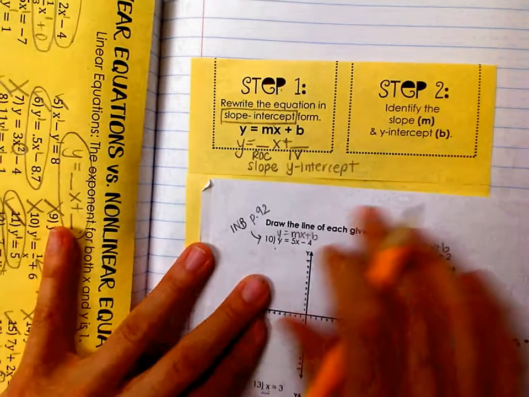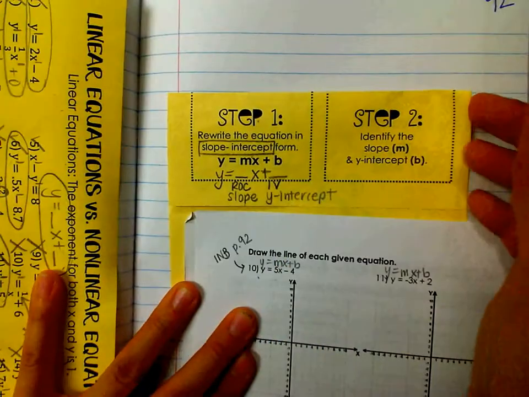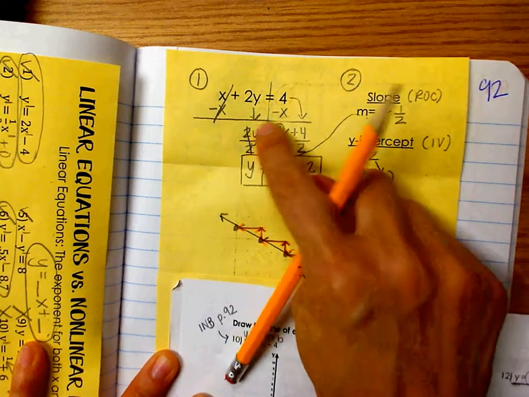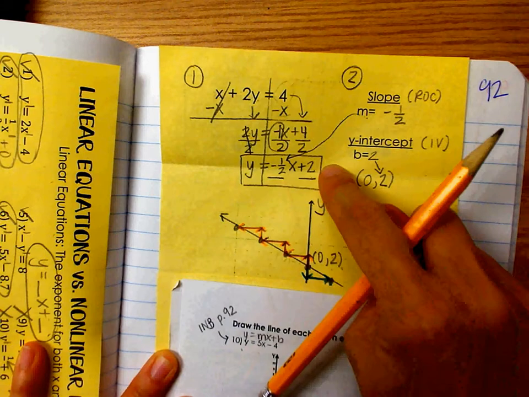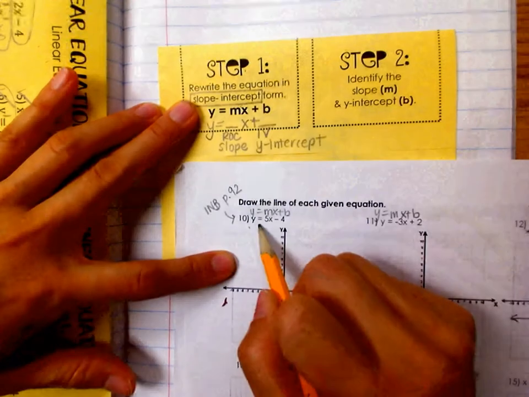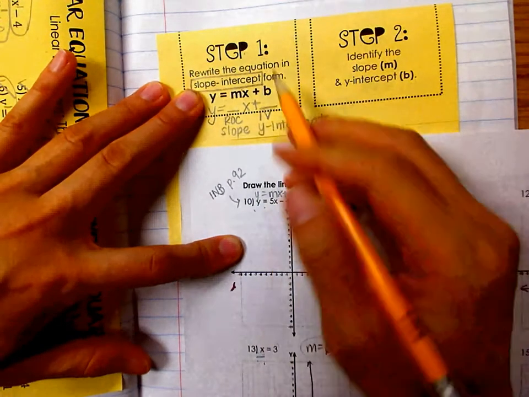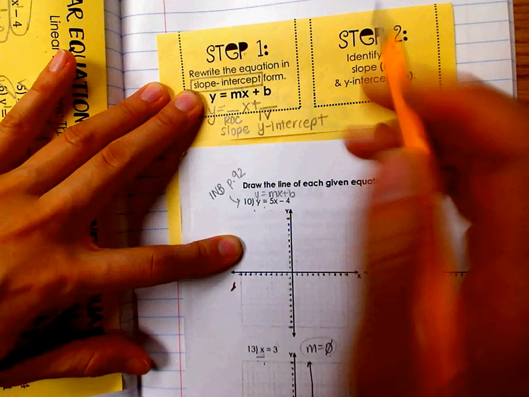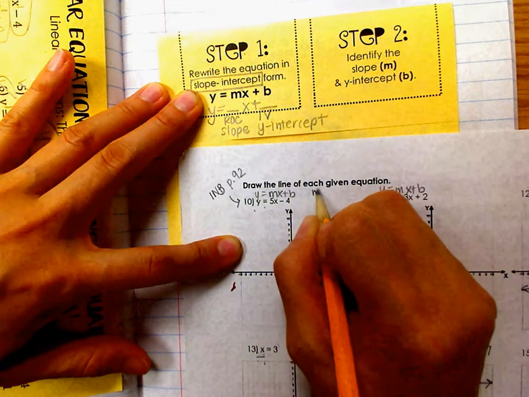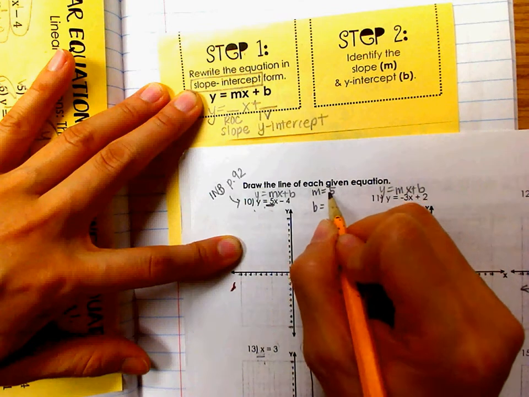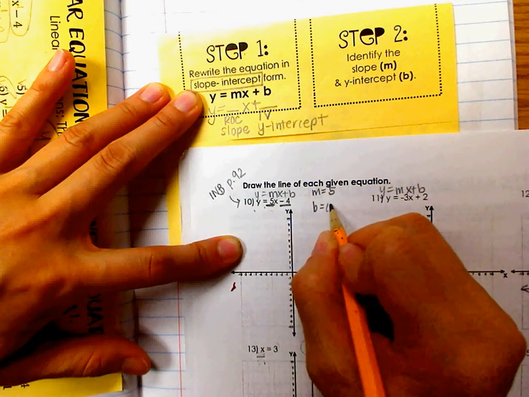So what does that mean to rewrite? Well, sometimes they'll not be in slope-intercept form. So we got to rewrite until we have it in slope-intercept form. So this one is actually already in slope-intercept form, so I can go ahead and skip step 1. Step 2 says identify the slope and y-intercept based on this equation. So here's my slope, which is 5, and my y-intercept is at 0, negative 4.